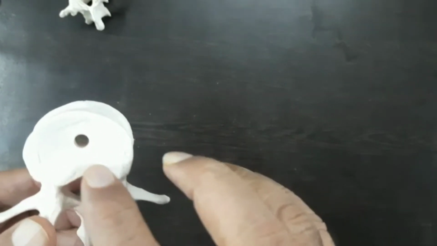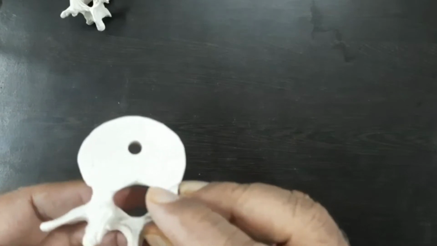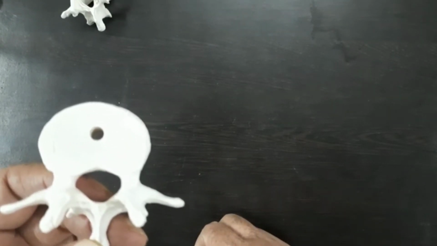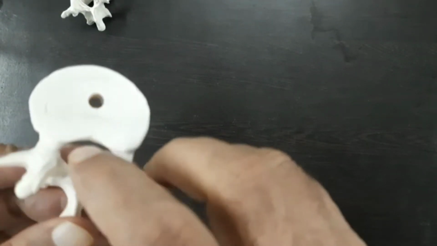Now this body, on the superior and inferior surfaces, in the living condition is covered by hyaline cartilage, and between two adjacent bodies there is the intervertebral disc, which is a symphysial joint. If you see the body from the anterior and lateral aspects, it shows concavity. The posterior surface of the body is almost flat.